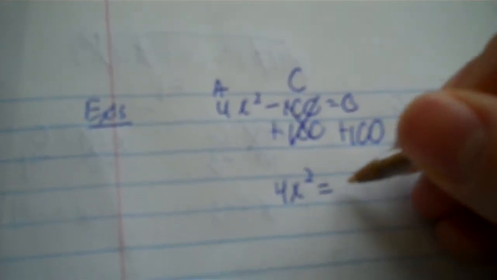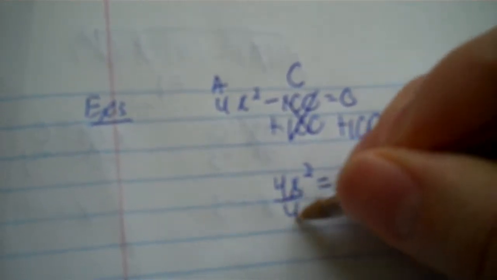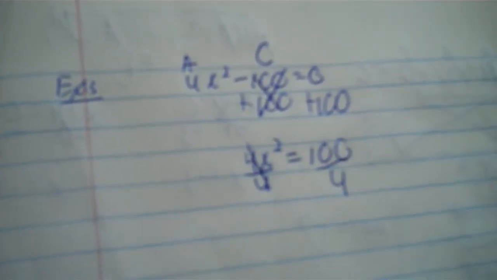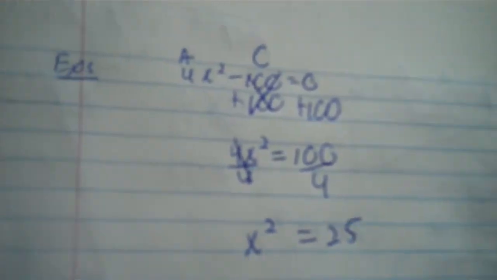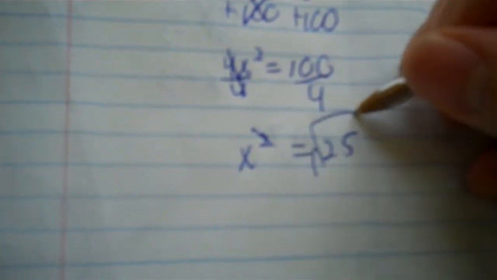We get the x squared by itself. We do the opposite of minus 100, which is add 100. Then we do the opposite of times 4, which is divide by 4. So 4x to the second equals 100. And then we can divide by 4, which gives me 25. Now, what number times itself would be 25? Well, if I find the square root of 25, it tells me that would be 5. So 5 or negative 5.